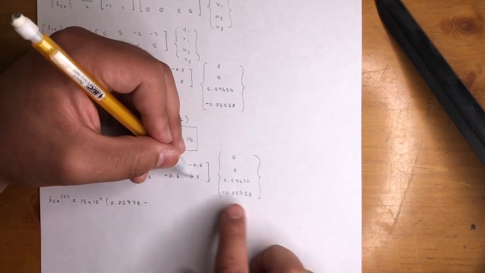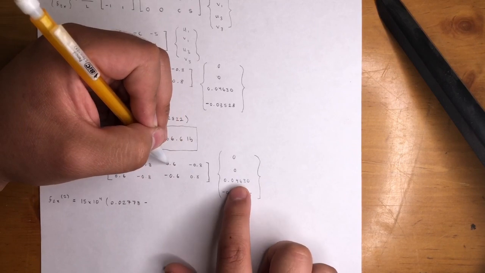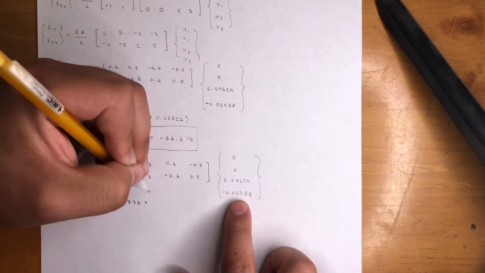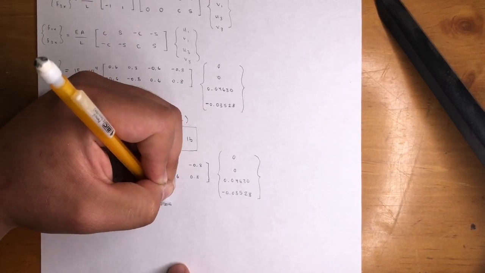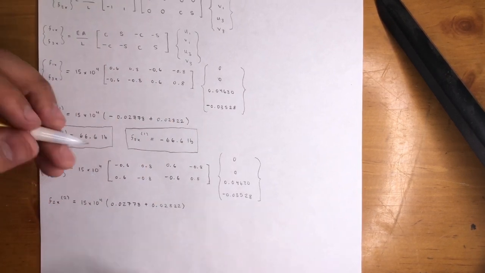So I was using this number multiplying to this number, which is always confusing. It's negative 0.8 times this one. So it's 0.6 times that, and then negative 0.8 times this, which is also a positive. That is 0.02822. My bad, it's real easy to get mixed up. You gotta be careful.